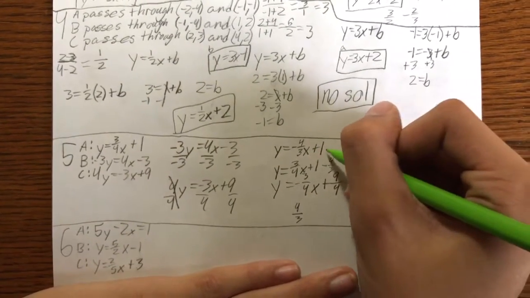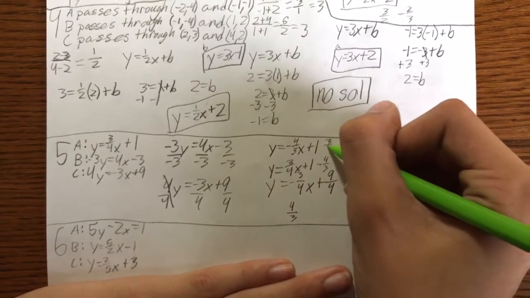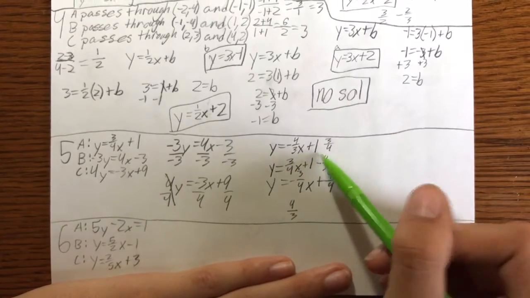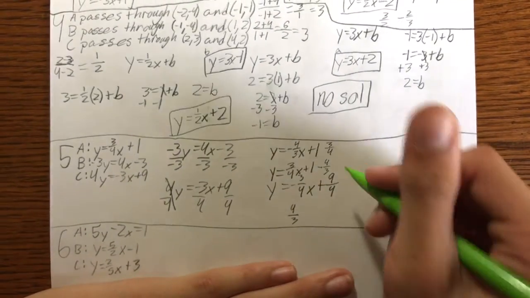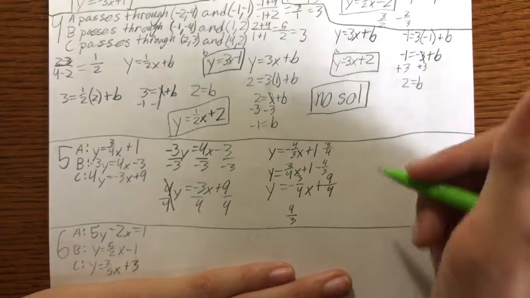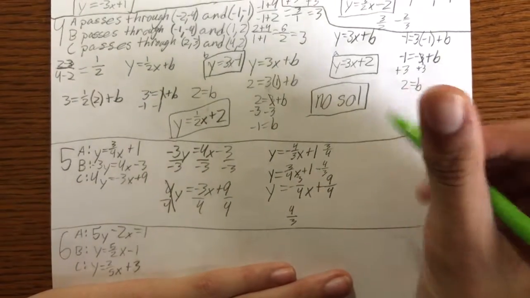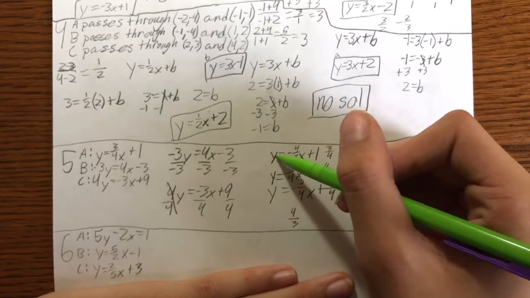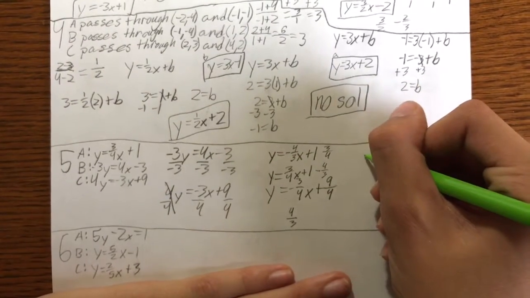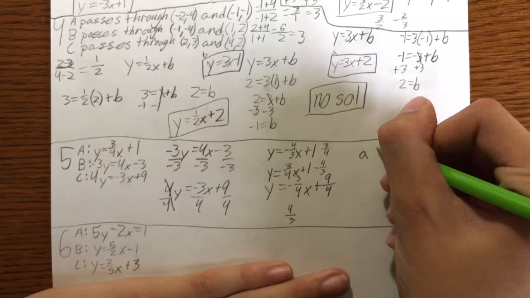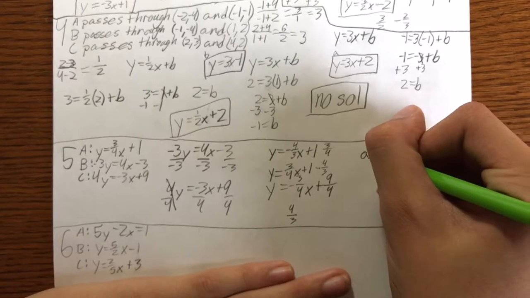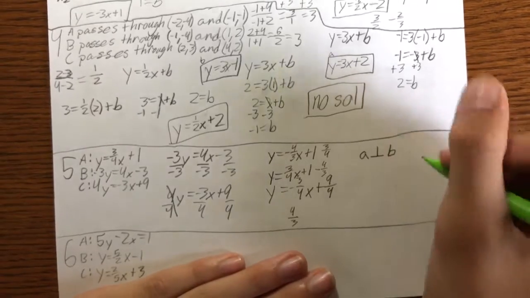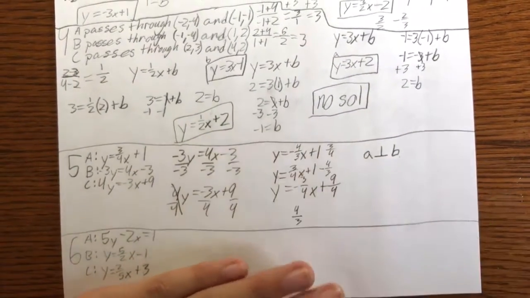And this would be positive 3 fourths. It looks like this matches this, and this matches this. So these are perpendicular. To write that A and B are perpendicular, all you have to do is write A, a vertical line and a horizontal line, and B. A is perpendicular to B.